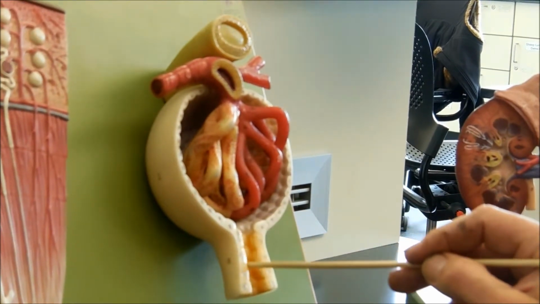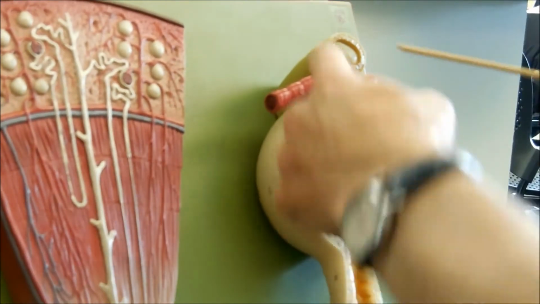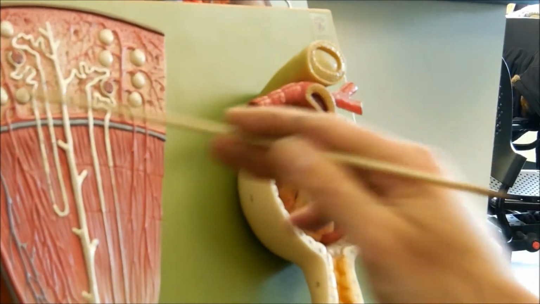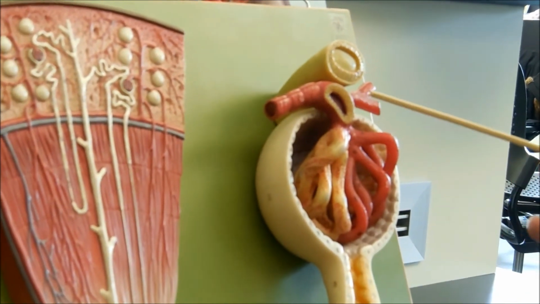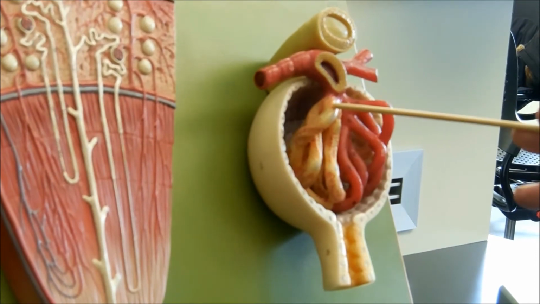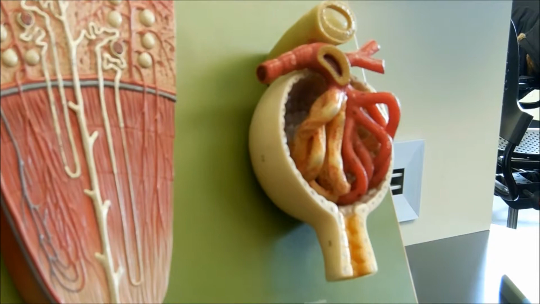The fluid would then go down the PCT, which would be this, go all the way around, and then come back out my DCT, which is here, which has the macula densa cells, and then head out. So afferent, efferent, juxtaglomerular cells, macula densa cells, apparatus is both, podocytes on the visceral layer, Bowman's capsule on the parietal layer, with the lumen in between.